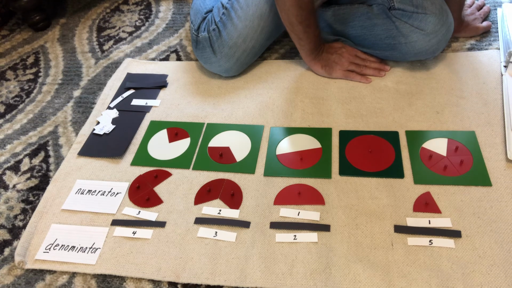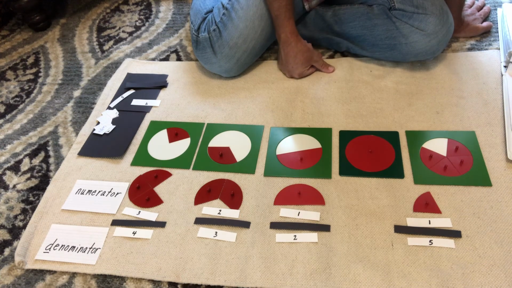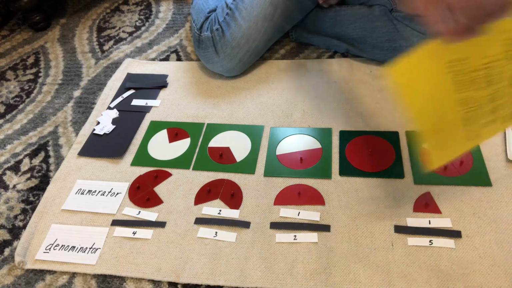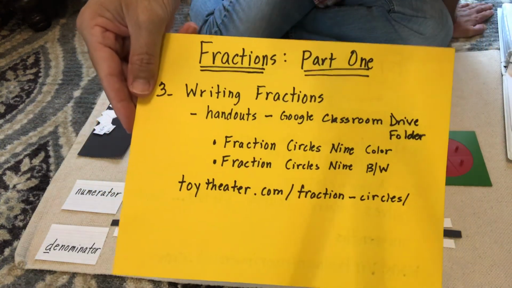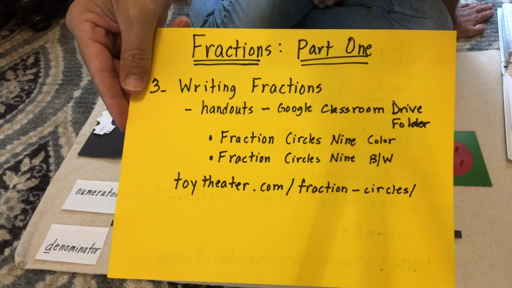And after that, the last thing I would like for you to do is go to Google Classroom, find the Drive folder. That's the folder that has all of the materials in it for our class. And you need to find the thing that says Fraction Circles 9. And there are 2 of them. One of them is in color, and one of them is black and white.